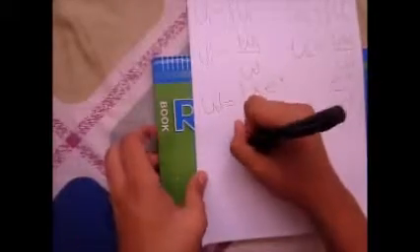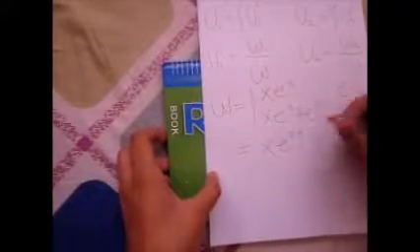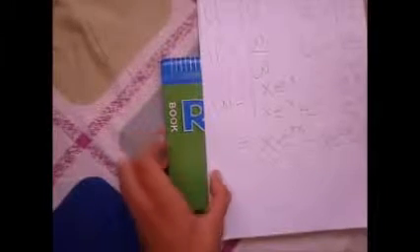This is equal to x e to the power of 2x minus x e to the power of 2x minus e to the power of 2x.